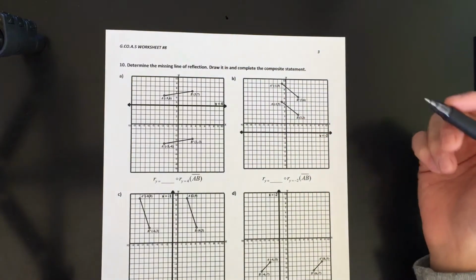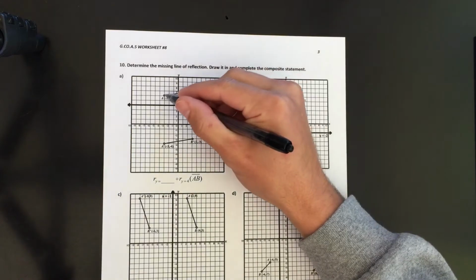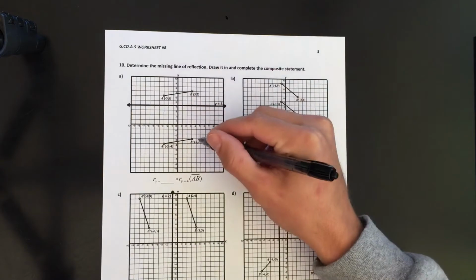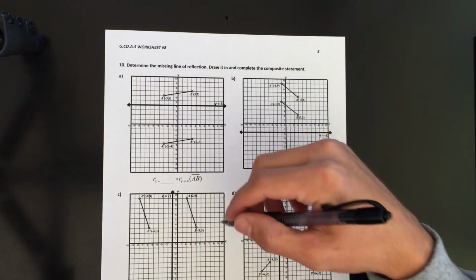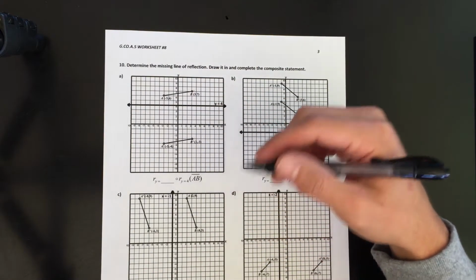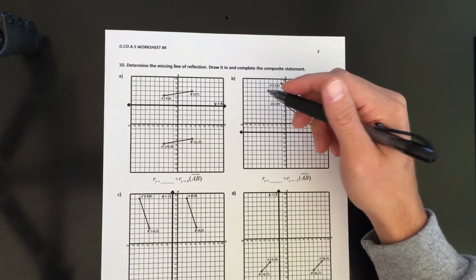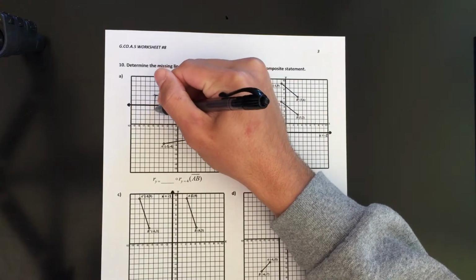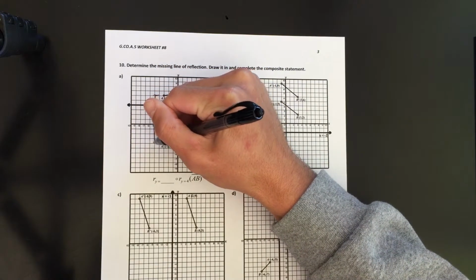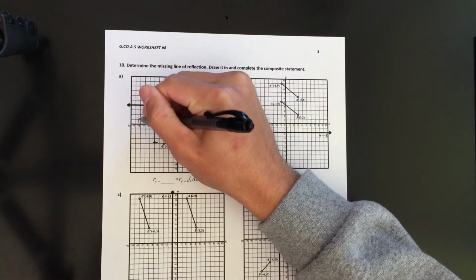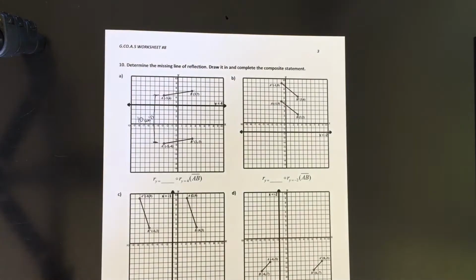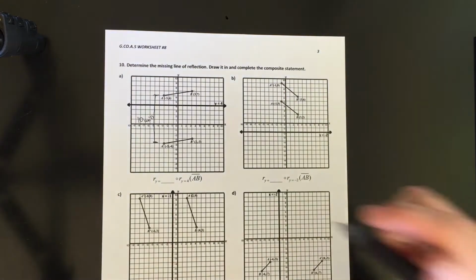If I want to determine the missing line of reflection, I'm going from AB to A prime B prime. This is my pre-image, my original segment. This is my image, after I've done all my reflections. Again, a double reflection is really just a translation. I can see that A to A prime, the distance traveled is 10 units. Now, it also traveled 10 units down. That's going to be a very critical spot for us.